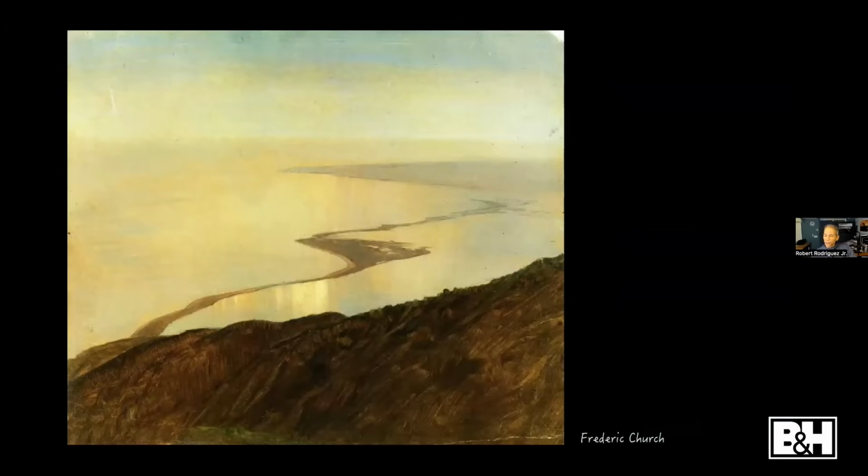And finally, one last one by Frederick Church. This is a painting called Jamaica Bay. Very simple, very abstract, beautiful way of leading you in with these foreground rocks, but they have variation in them, a little bit of light, rocks and some grasses growing here. It's not one static color.